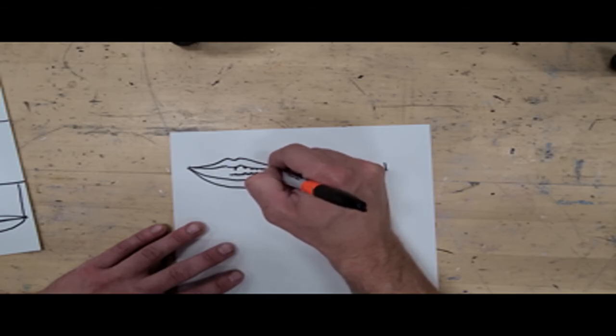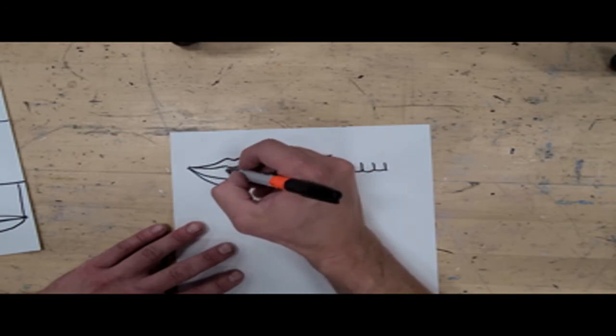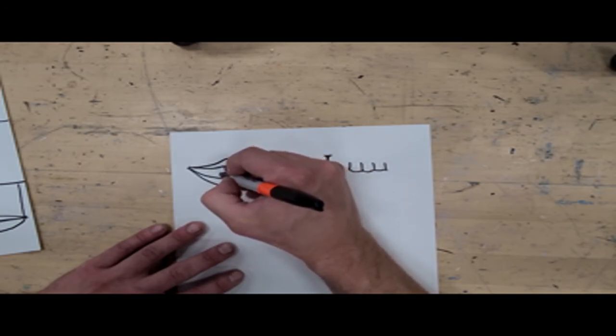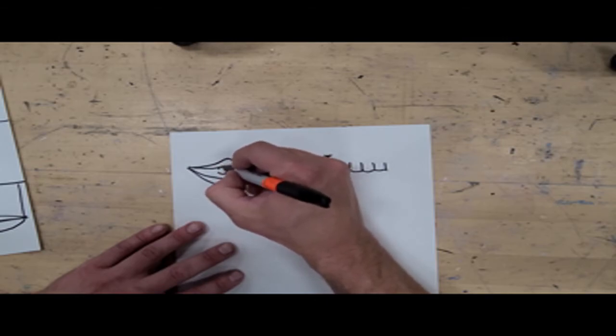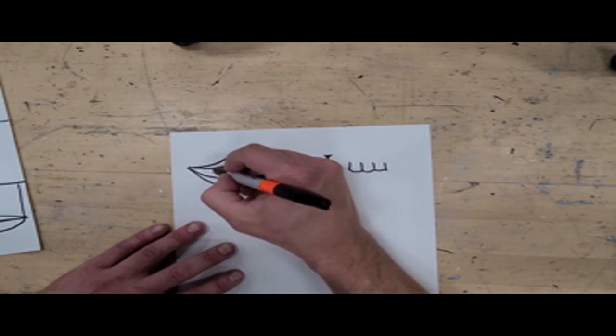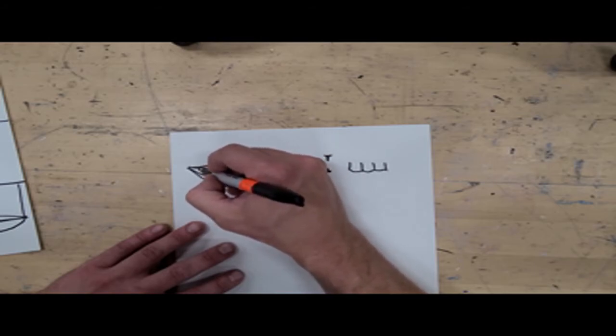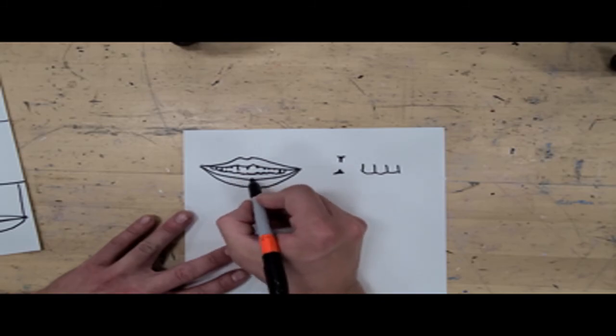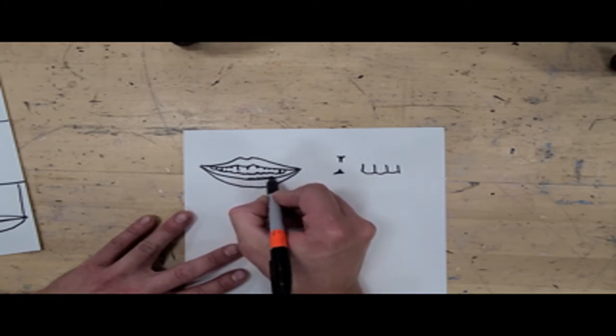And as you start going around the sides of the mouth, then you can start showing the edges. And then the bottom, you're just showing the bare top of the teeth.